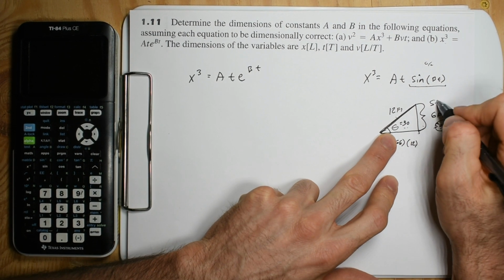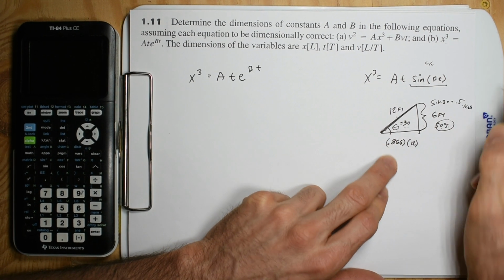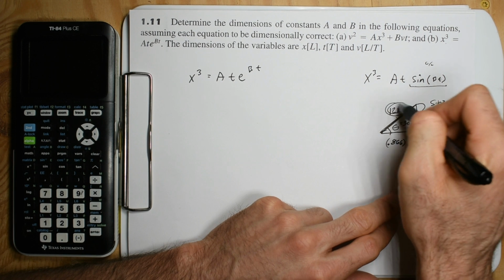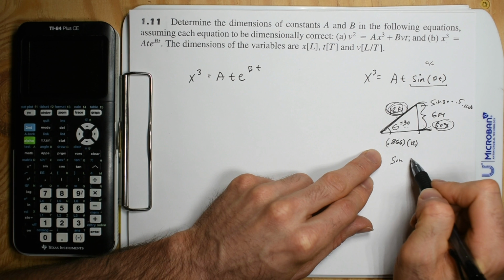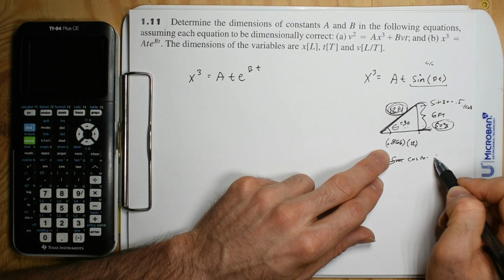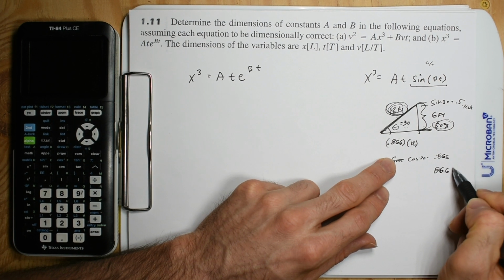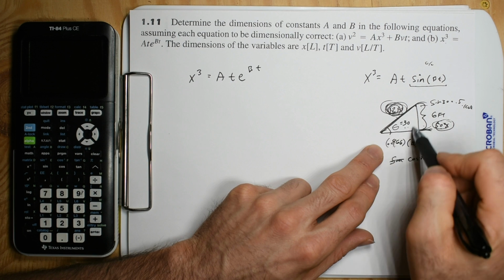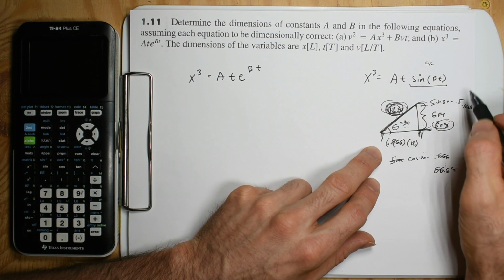Sine of 30 is equal to 0.5, times 100%. That's 50% of this length is that length. And then cosine of 30 is 0.866. That's 86.6% of this length is right there. So this is dimensionless.